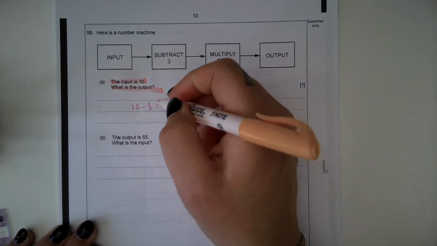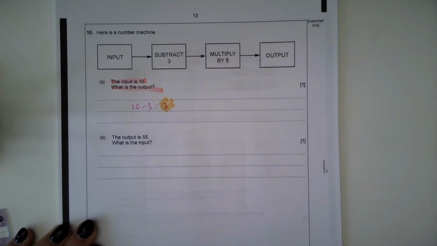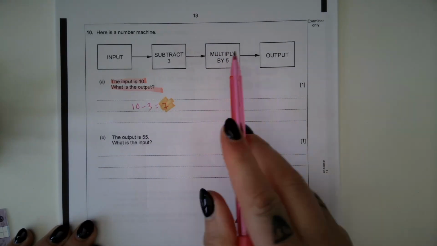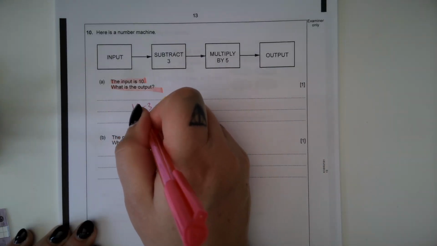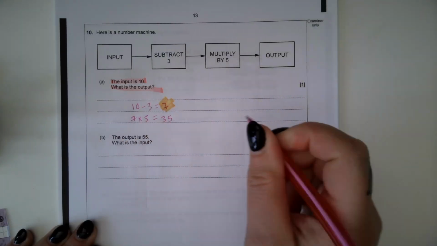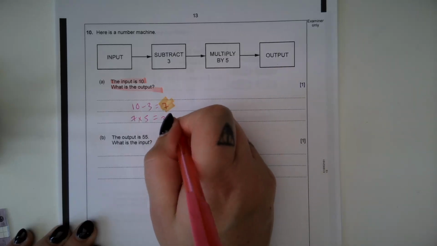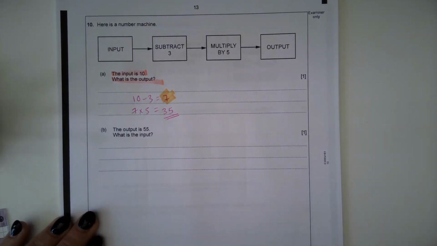Now we're at the number 7. Okay, the next thing we do is multiply by 5. So that's 7 multiplied by 5 is 35, and that gives us the output. So 35 is the output.